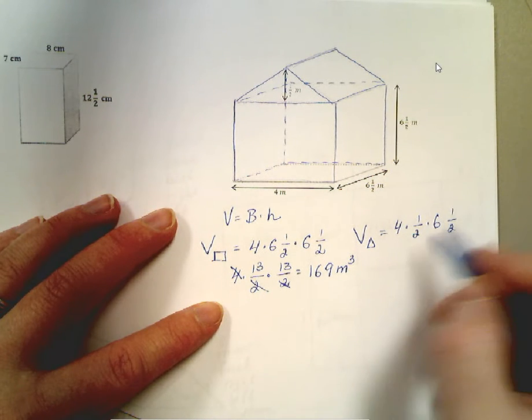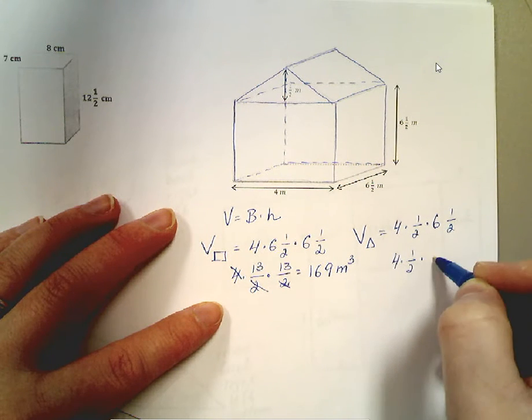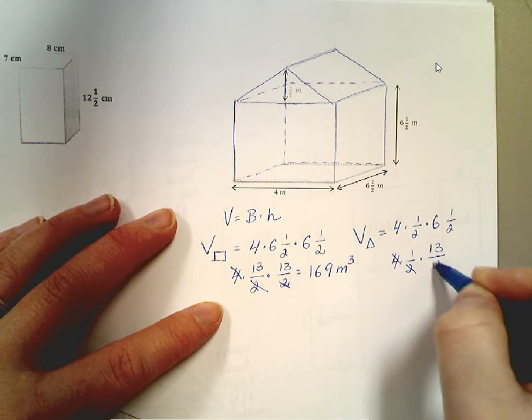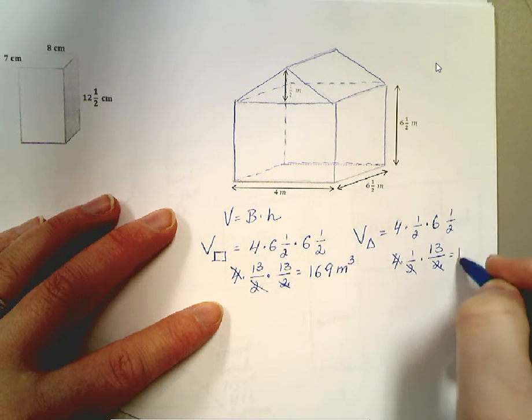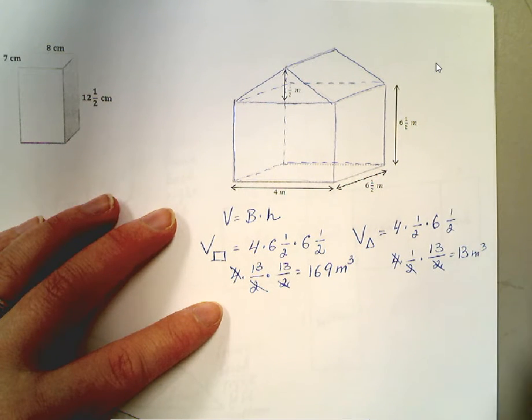For this one, we'll have 4 times 1/2 times 13 halves. I can simplify 4 and 2 2's, and I will get 13 meters to the third power.